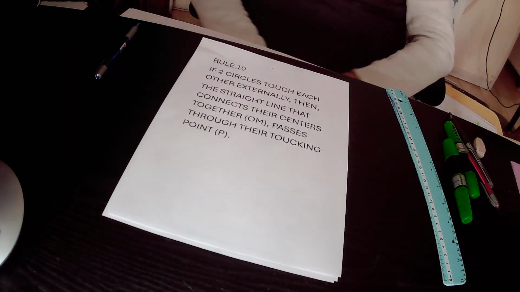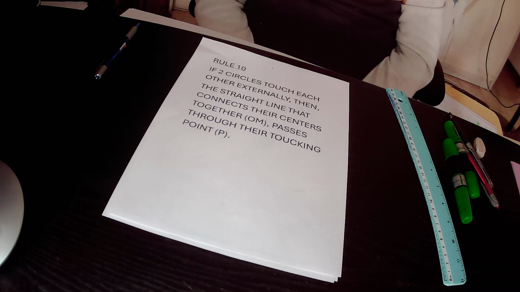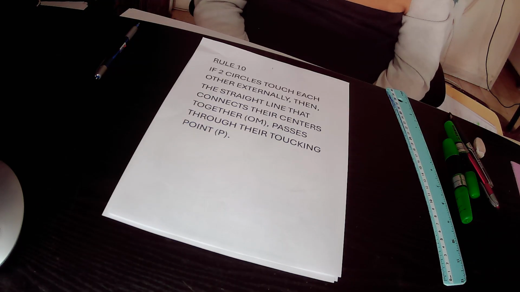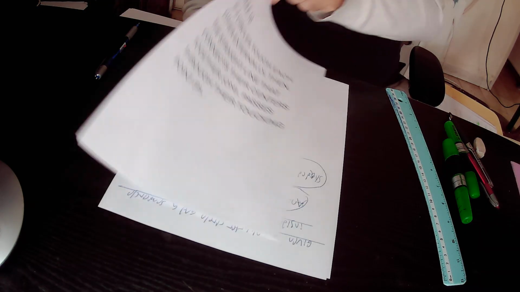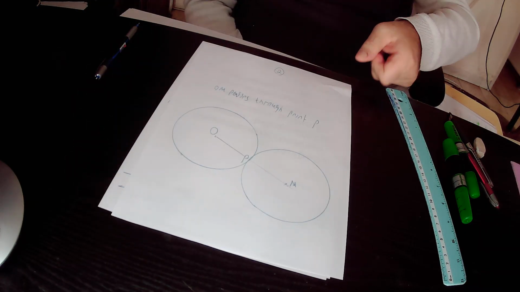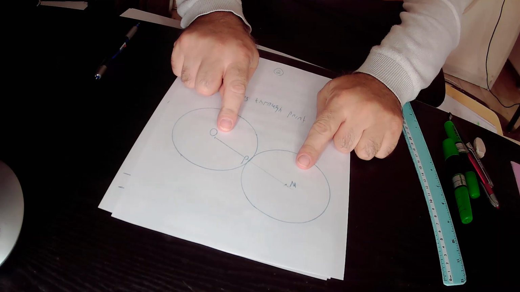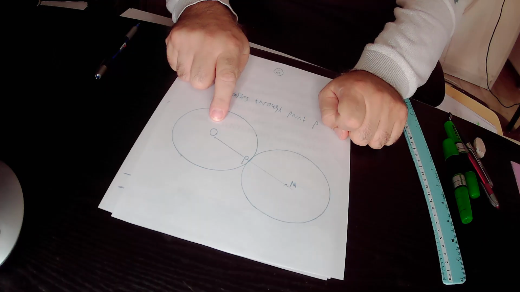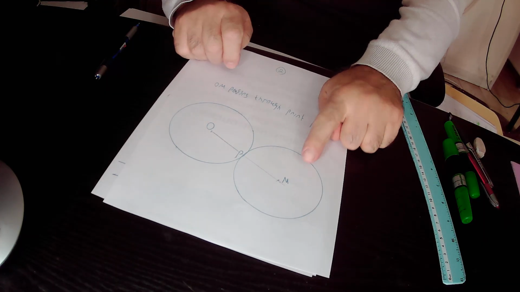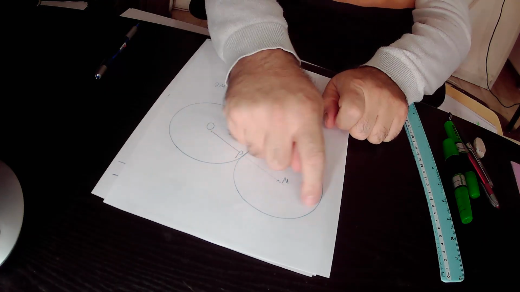According to rule 10, if two circles touch each other externally, then the straight line that connects the centers together passes through their touching point. So in the drawing, you have those two circles that touch each other externally at this point, point P. This is point O, that is the center of this circle. This is point M, that is the center of this circle.